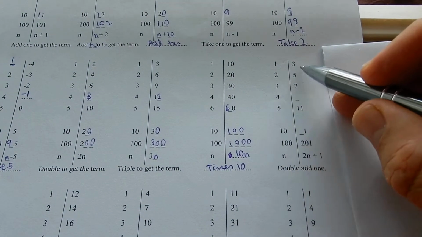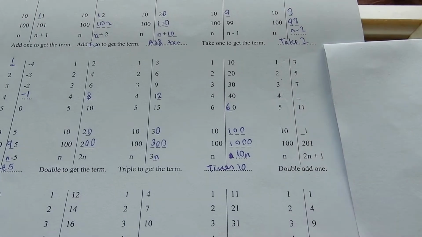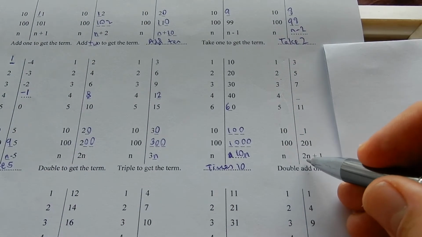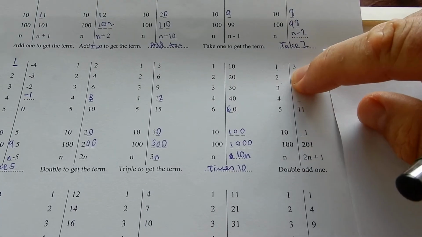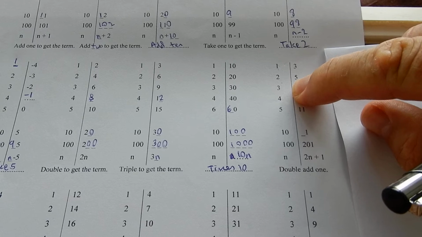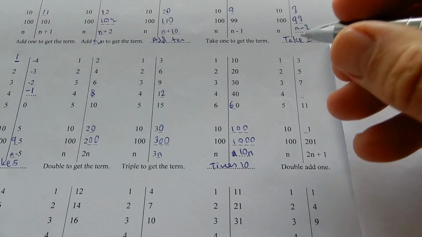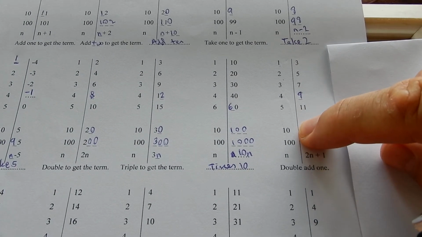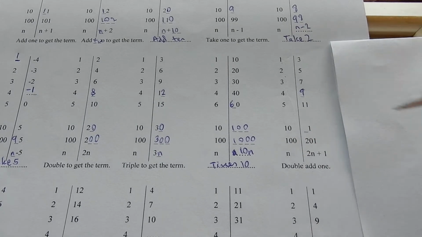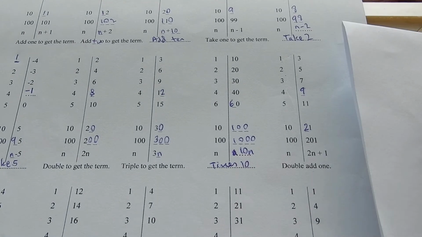Okay, what's this one then? Times 3? No. Add 2? No. Times by 2 and add 1. 1 times 2 is 2, add 1, 3. 2 times 2 is 4, add 1, 5. 3 times 2 is 6, add 1, 7. 4 times 2 is 8, add 1, 9. 5 times 2 is 10, add 1, 11. 10 times 2 is 20, add 1, 21. 100 times 2 is 200, add 1. Double and add 1.